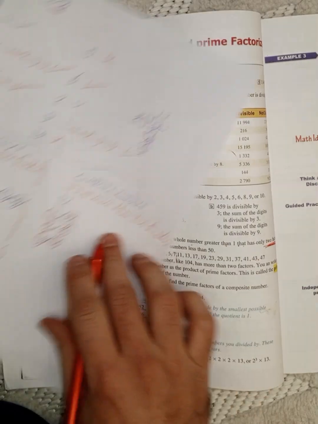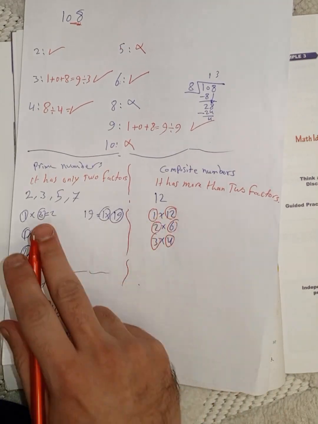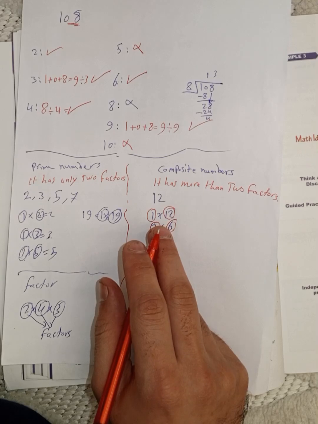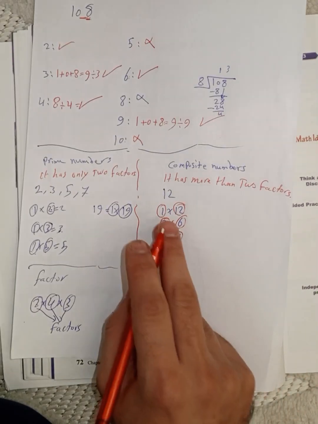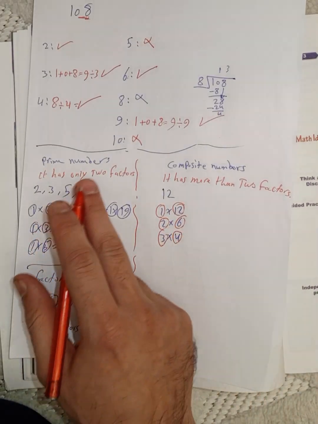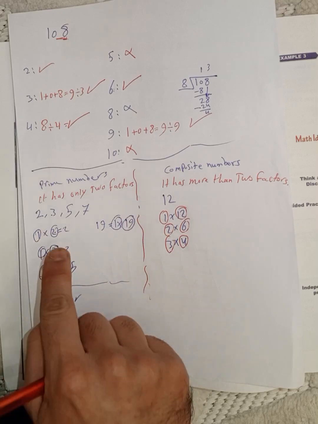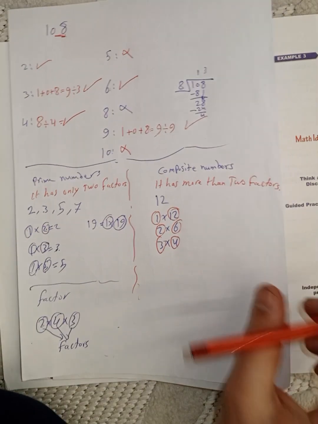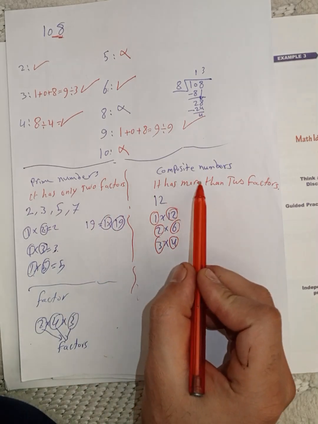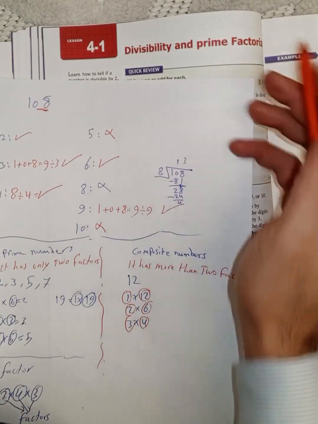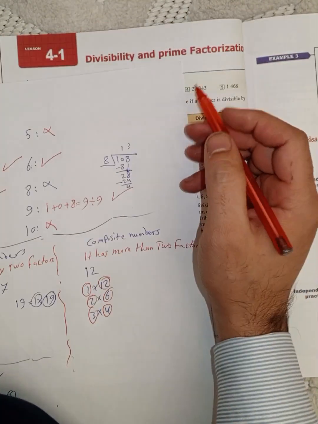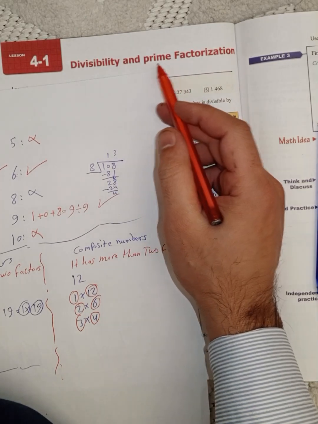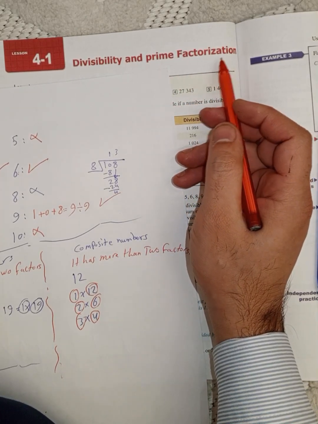Okay? What is the difference between composite and prime numbers? A composite number has more than 2 factors. But a prime number has only 2 factors: 1 and itself. We need to know the prime numbers and the composite numbers because we're going to find the prime factorization for numbers.